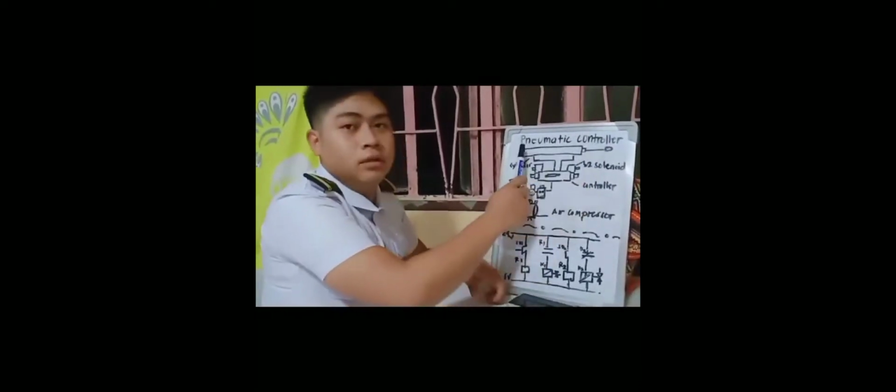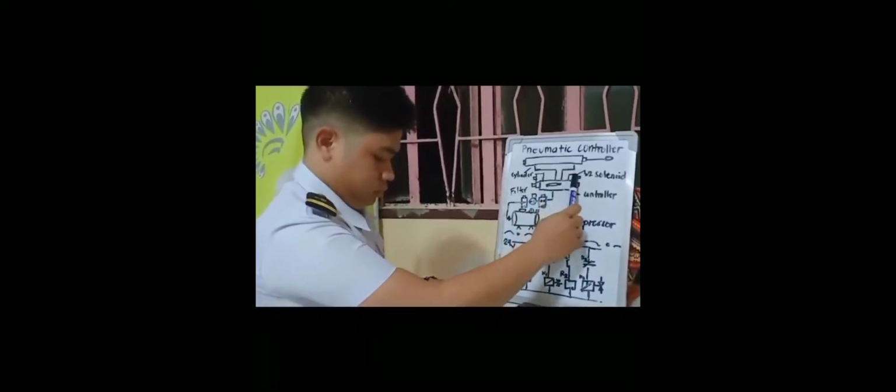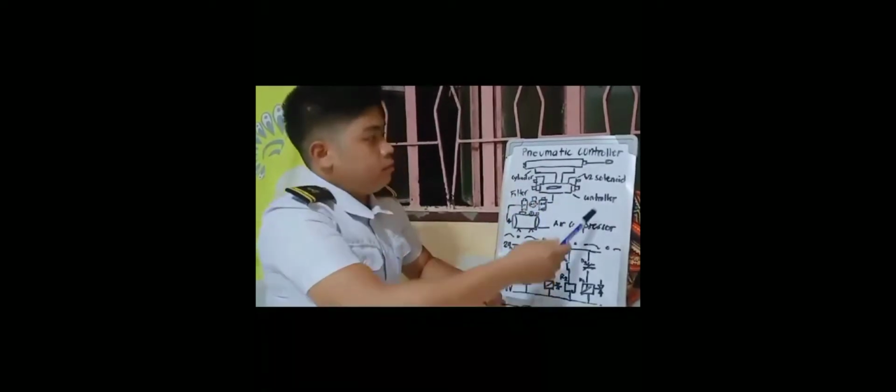Everyone, my assessment is all about the pneumatic controller or pneumatic control system. This is the air compressor, filter, regulator, and lubricator that lubricates our system. It goes to the controller, and we have two solenoids. These are the double acting cylinders. This is for our pneumatic controller.